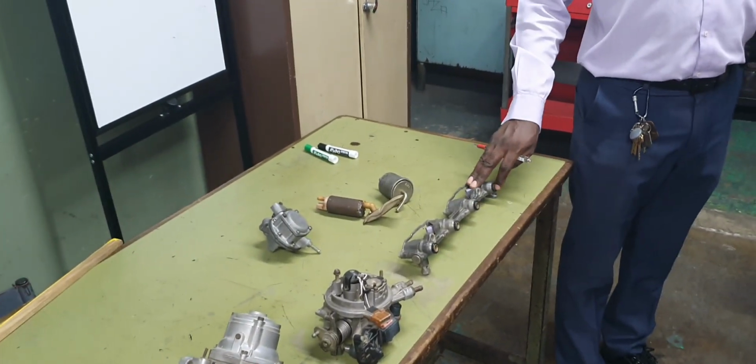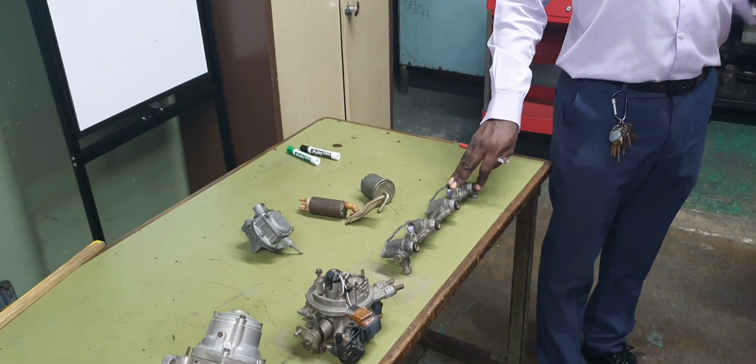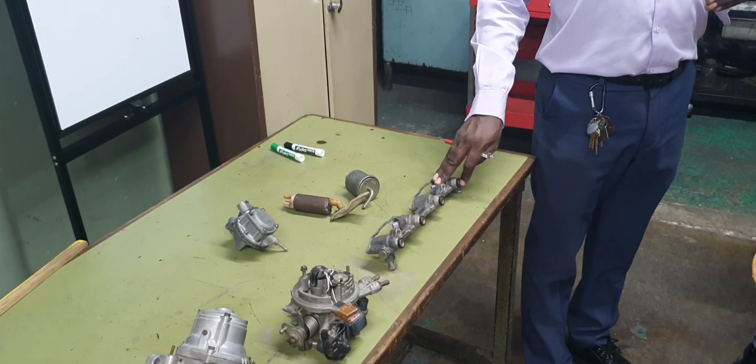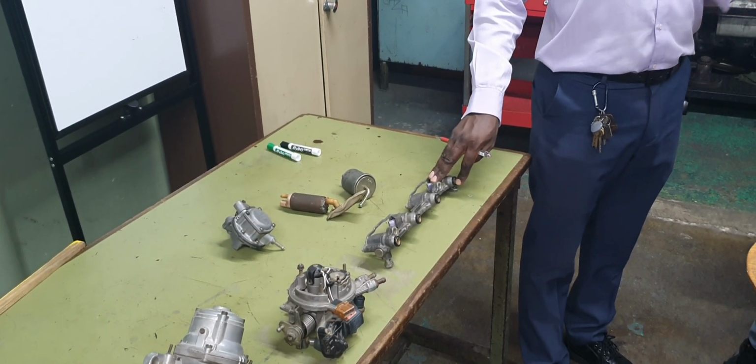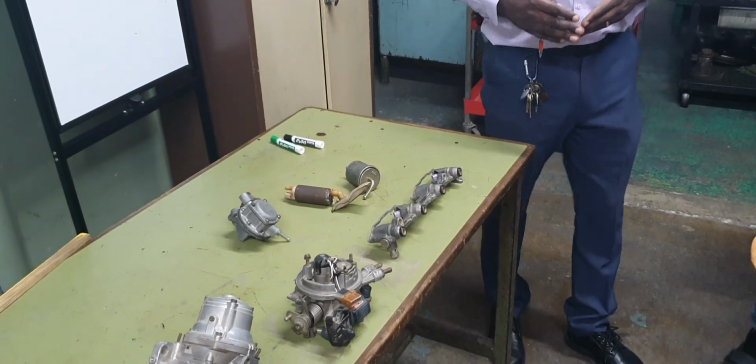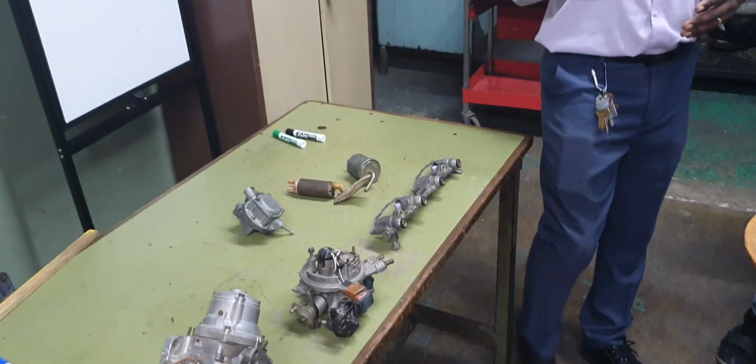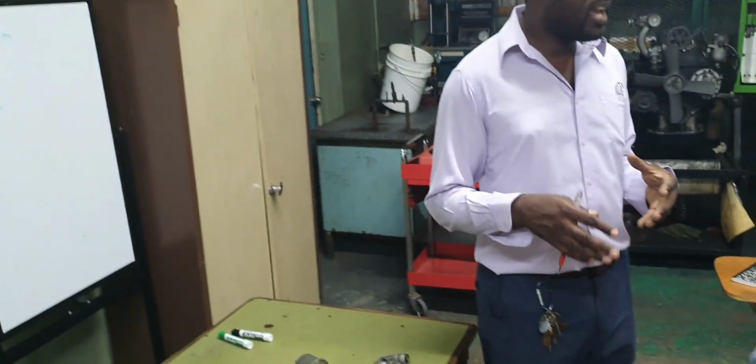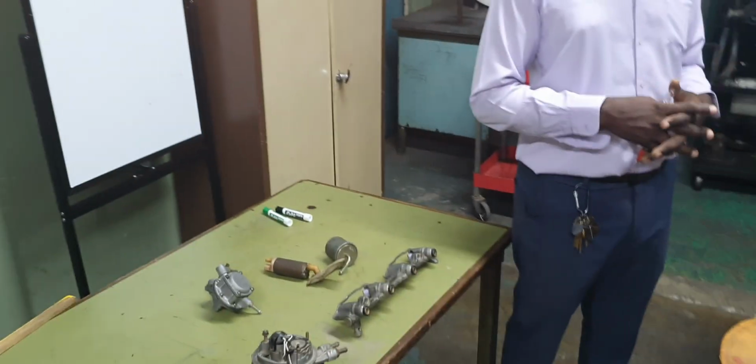What I don't cover and you can cover is GDI, gasoline direct injection. That is another system where the gasoline is sprayed directly into the cylinder. So if we look at the systems, we should be able to label them, identify them, and make a little sketch of them.